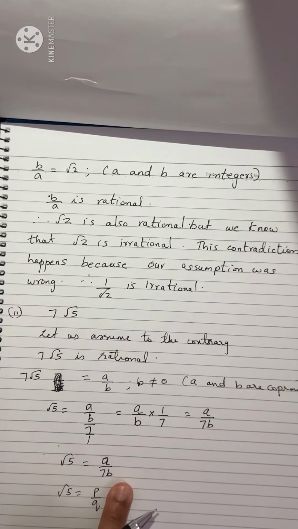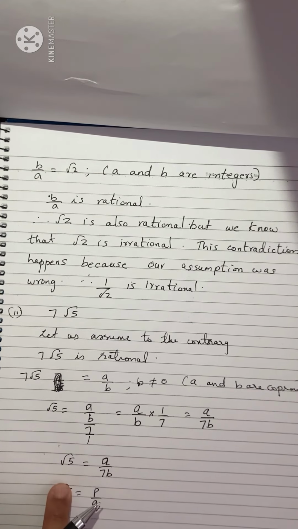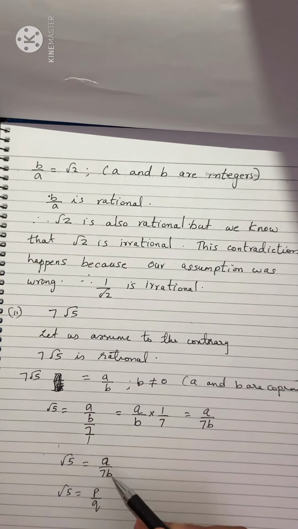Both are equal. But we know that root 5 is irrational because it has no perfect square. Therefore, our assumption is wrong. Contradiction comes: left hand side is irrational and right hand side is rational. Therefore, our assumption is wrong and 7 root 5 is irrational.